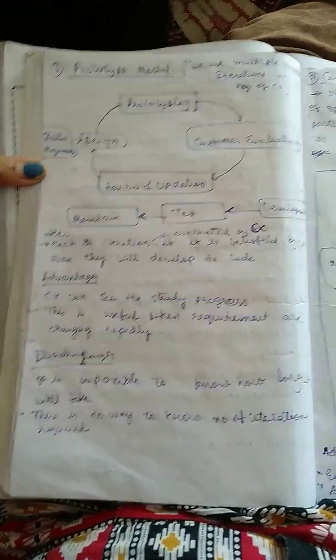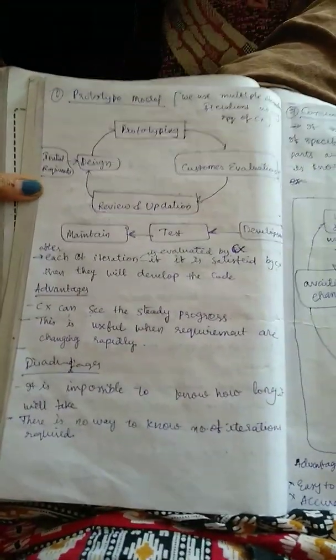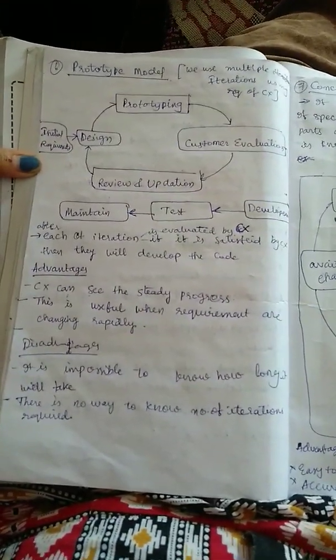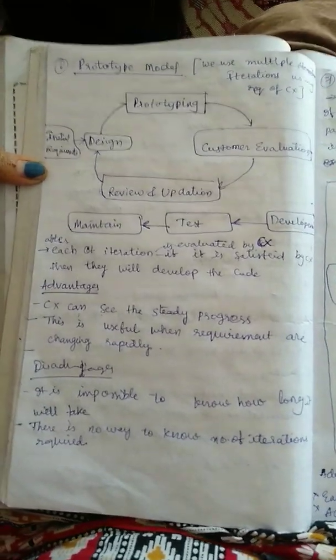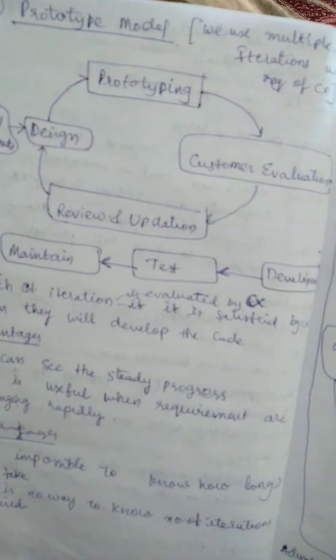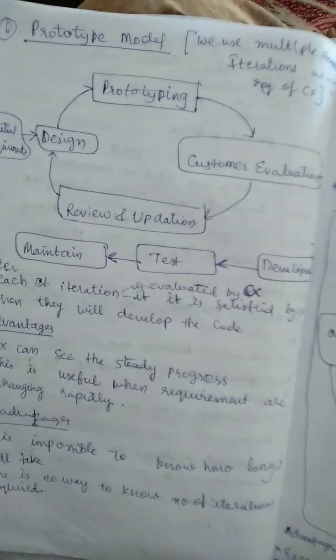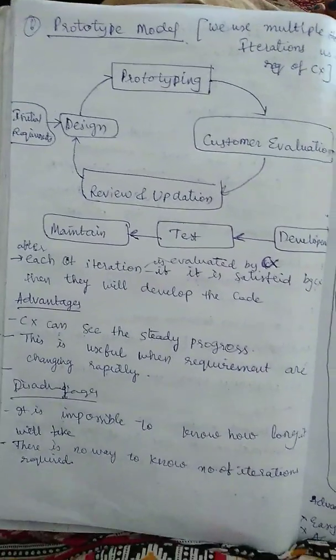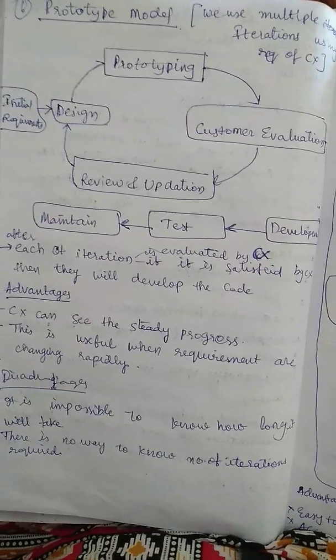Hey guys, today we are going to see about the prototyping, concurrency and other models in unit 1. What is a prototyping model? The prototyping model means we use multiple iterations as per the customer requirement. Okay? We will prototype the model as per the customer requirement.